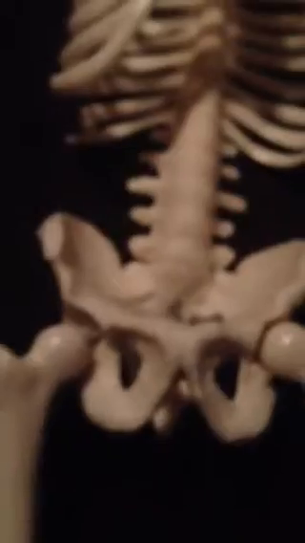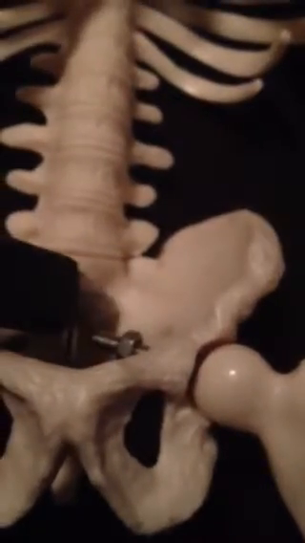Alright, and then we'll move on to the pelvic girdle. We have the iliac crest, then we have the iliac joint, and then we have the ilium, which is this area right in here. Then we have the ischium, then we have the pubis, the acetabulum, and then the obturator foramen. And then we have the ischial tuberosity, which is right there.